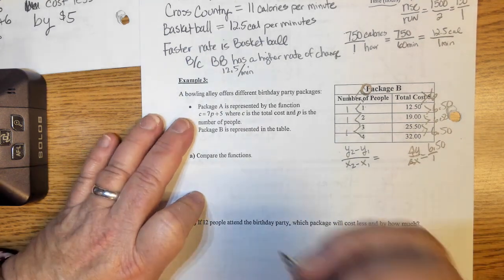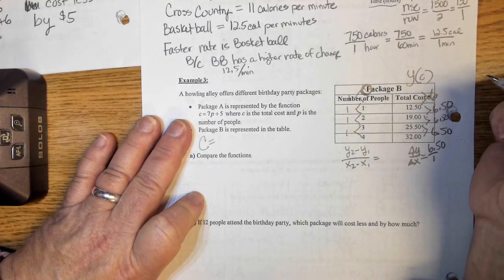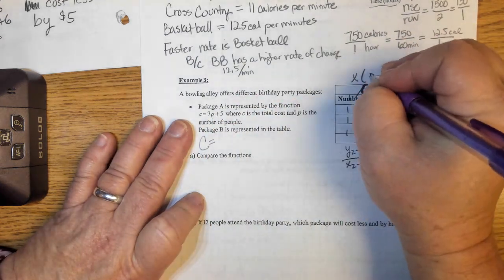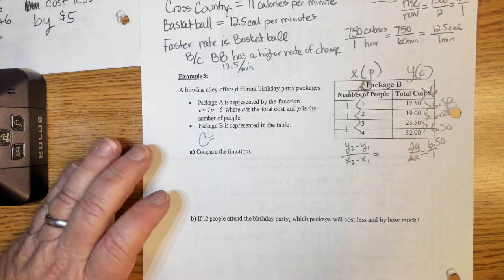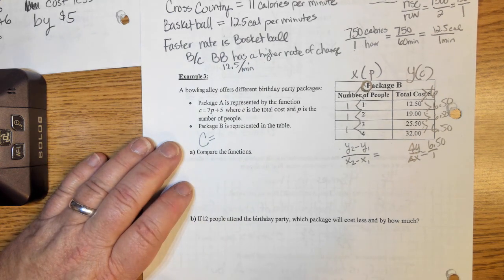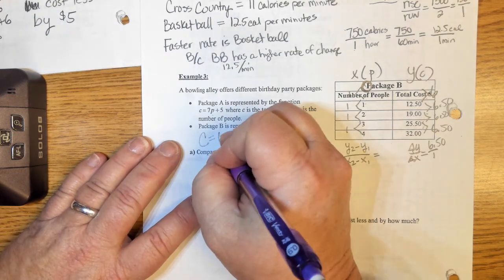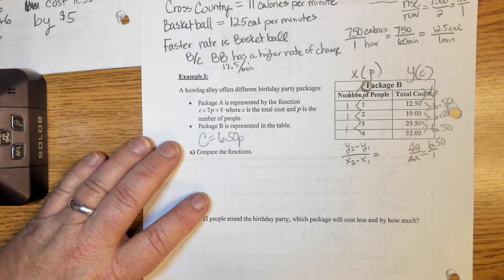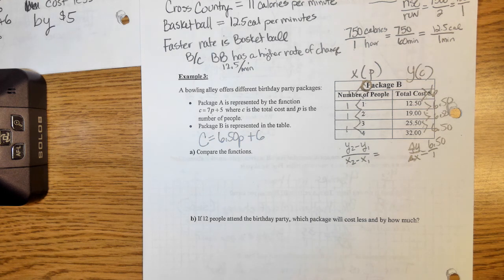All right, let's use C for cost. Okay, that's going to be our y, represented by C. Our x is going to be represented by P, just like they did before, so that we are comparing the same kind of information. So how much is it for the number of people? I'm sorry, P represents people. 6.5 is your rate of change per person. And then what else do you have? Plus 6. So you have a one-time charge of $6.